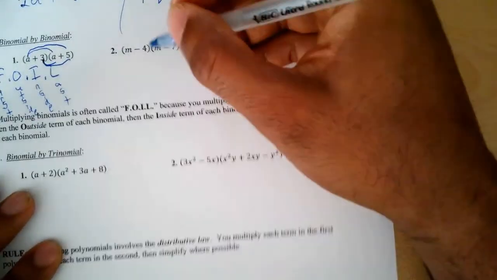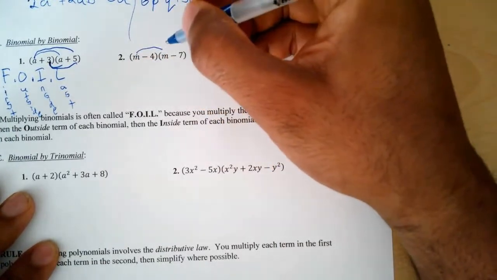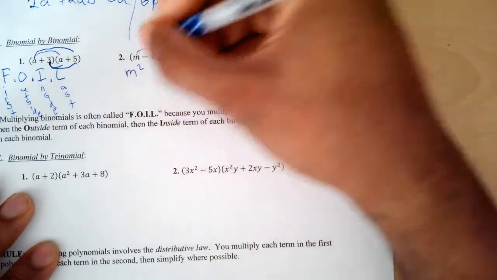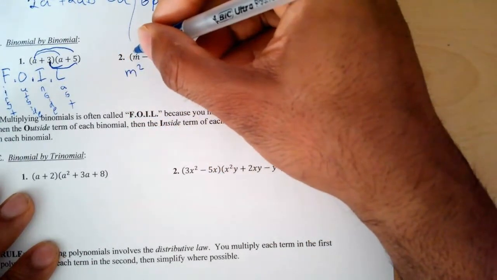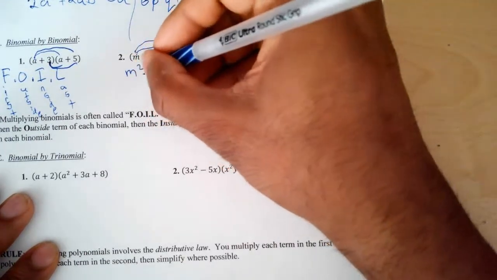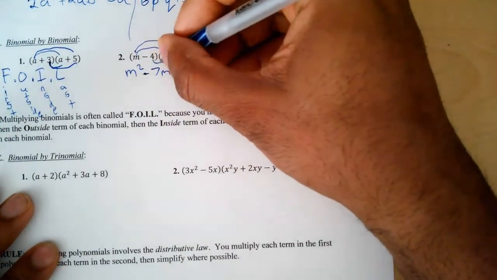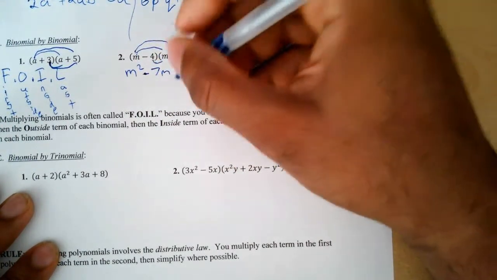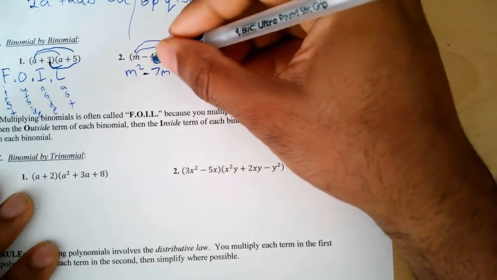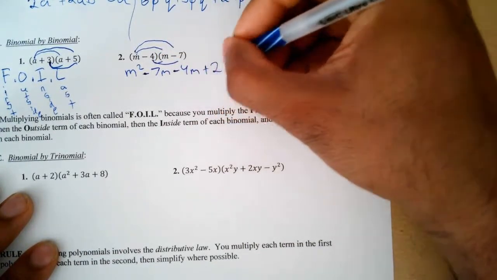So here, FOIL, so first term is going to be m times m, which will give you m squared, right? Then you go to the outside, m times negative 7, it's negative 7m. And then you got negative 4 times m. So the inside, negative 4 times m is negative 4m. And finding the last terms together, negative 4 times negative 7 gives you positive 28.